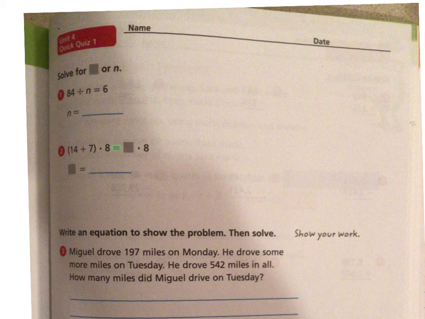Okay, but remember how we draw our V's. So I need this to add up to this. But we always start with the side that doesn't have anything missing. So we're going to start with the side with the parentheses first. We're going to figure out what that equals. And then we can figure out that we need this side to be the same thing, okay? You guys can do that one.